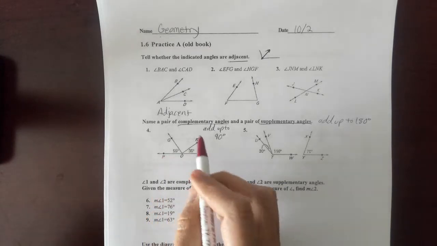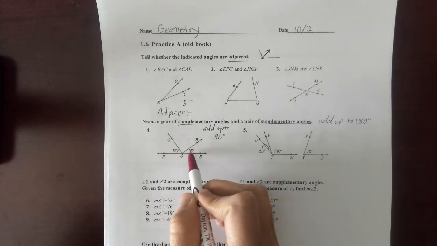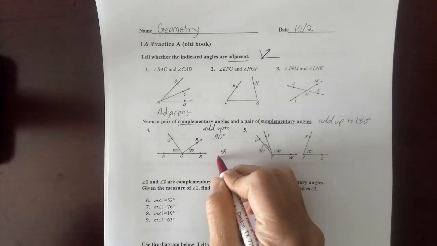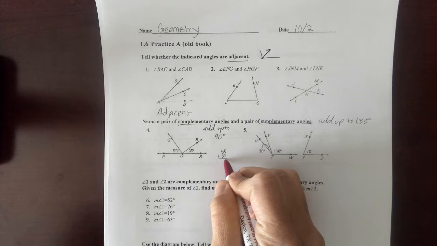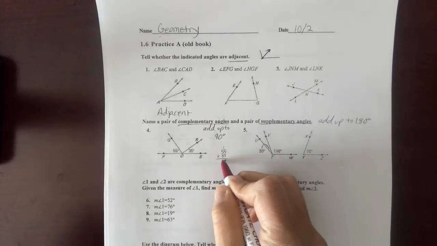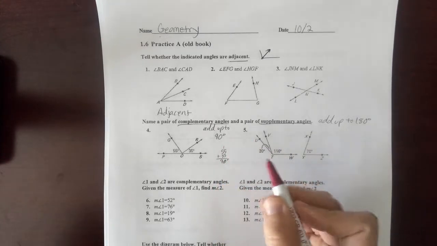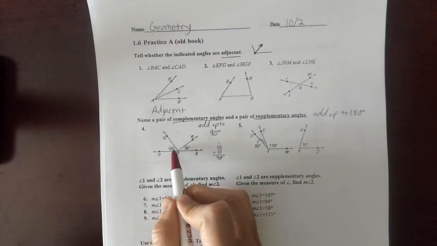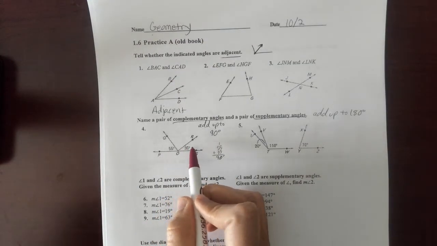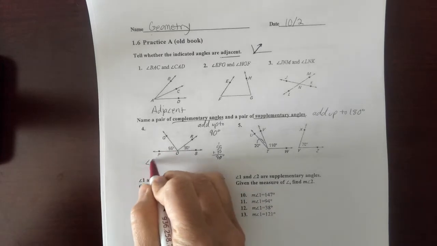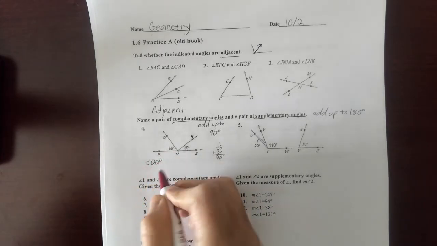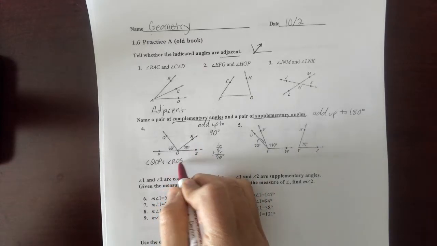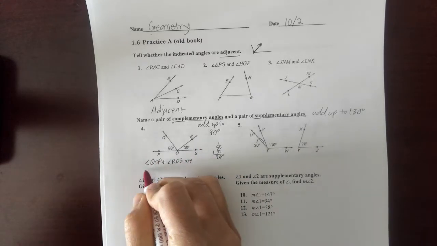let's see. So 55 plus 35, let's see what that makes. So 55 plus 35, that's going to give me 90 degrees. Okay, so that means that since these add up to 90 degrees, they're going to be complementary. So angle QOP and angle ROS are complementary.